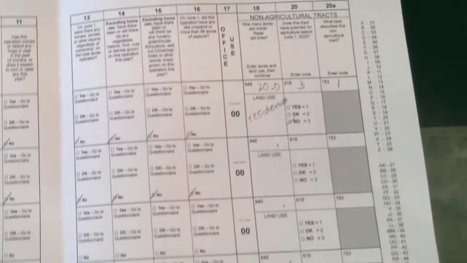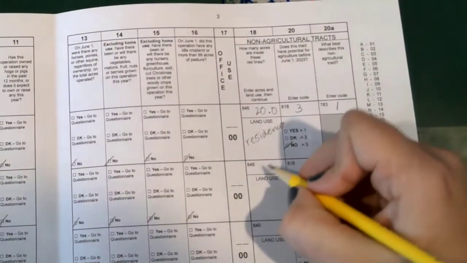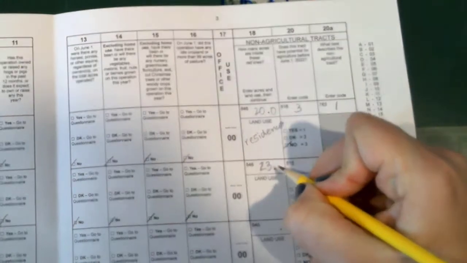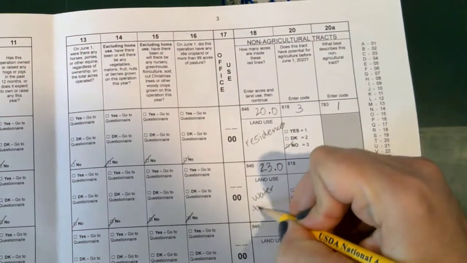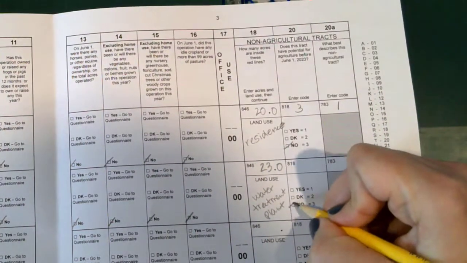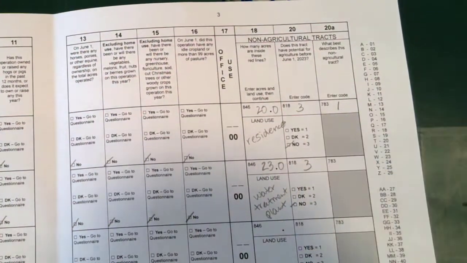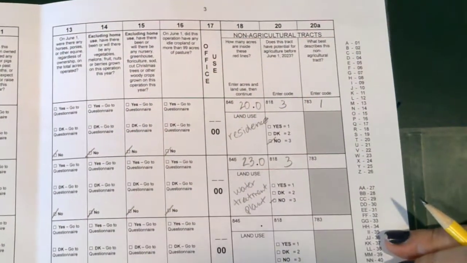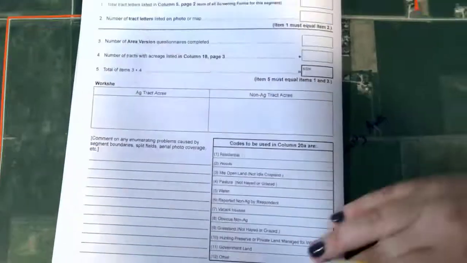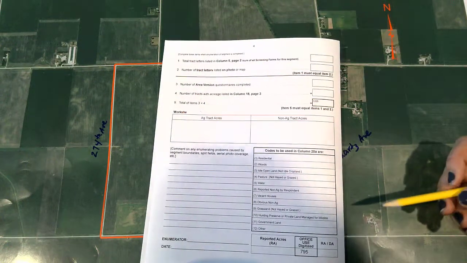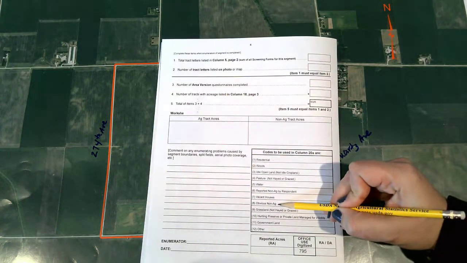So when I come back to my screening form, it's 23 acres. We're going to call it a water treatment plant. It does not have any potential for agriculture before next year. And what best describes this non-ag tract? For this case, I'm going to use an obvious non-ag, code 8.